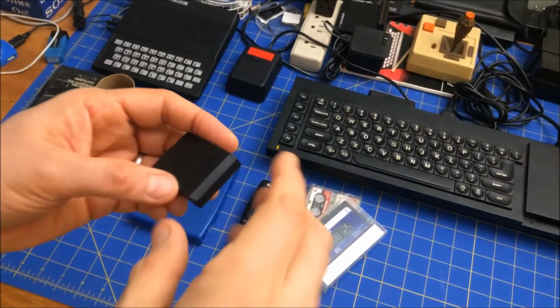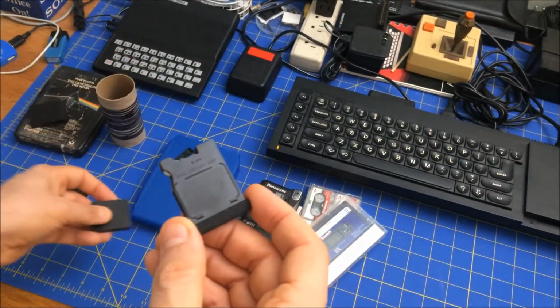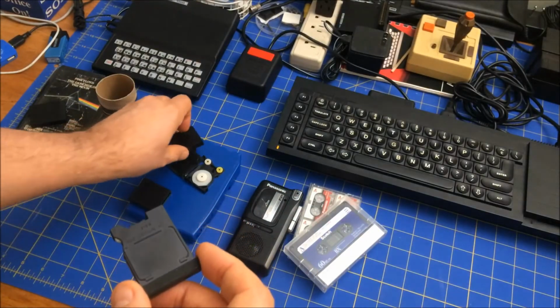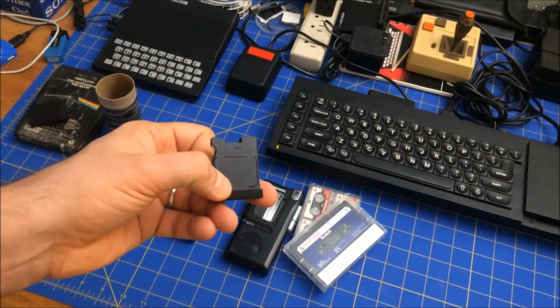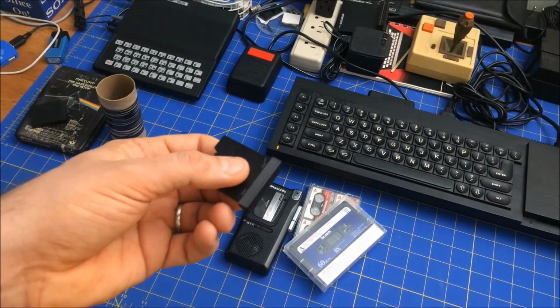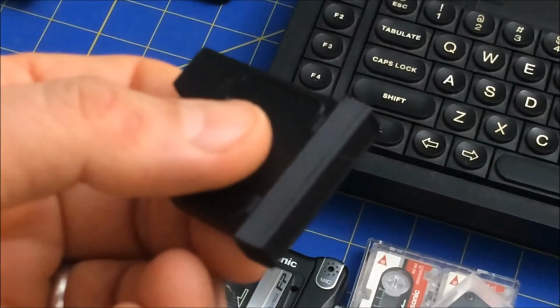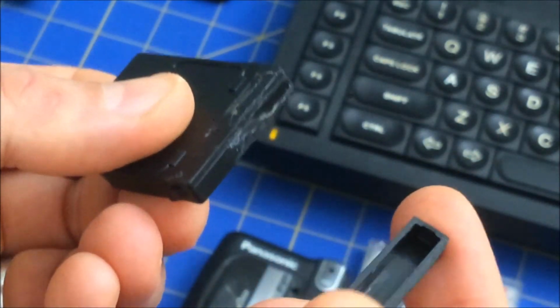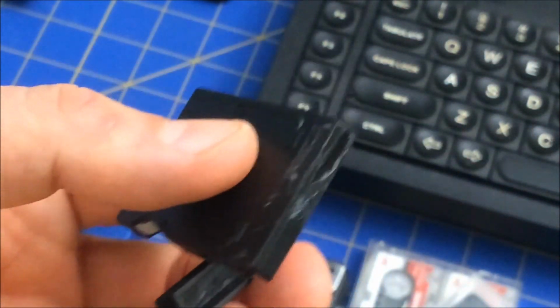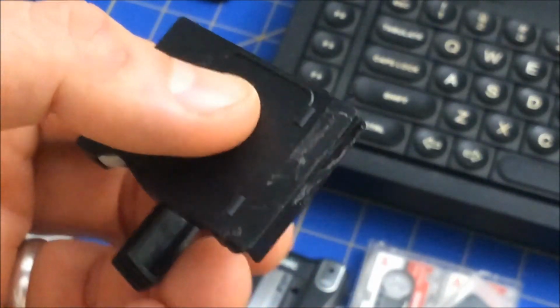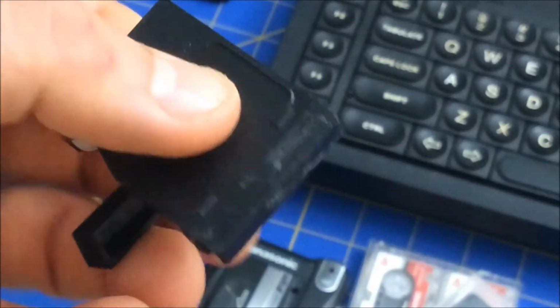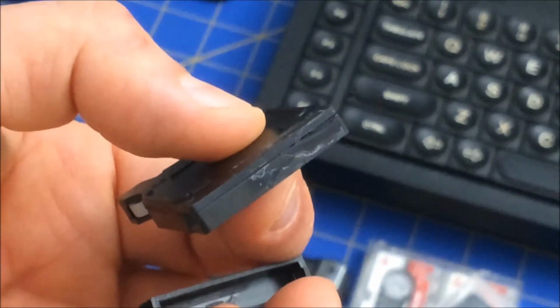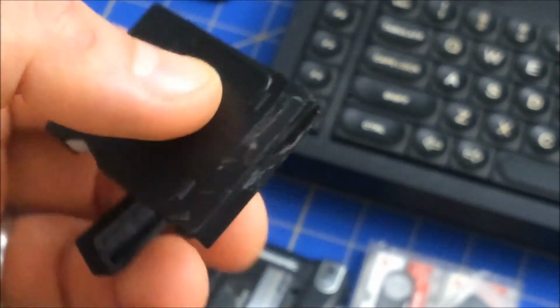I did get lucky on this one though, so this is another one that came apart quite nicely. Again, let me zoom in on that. I can actually take this part here off, and unfortunately, on most of them, they've glued it on so tight that it's really hard to take them off this way. This is the perfect way of taking it off.